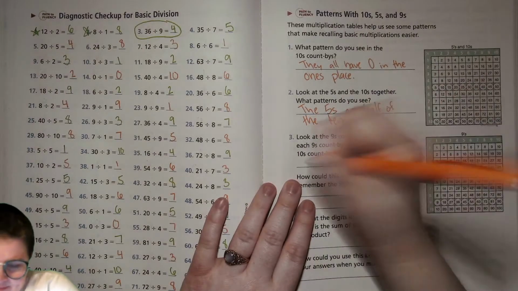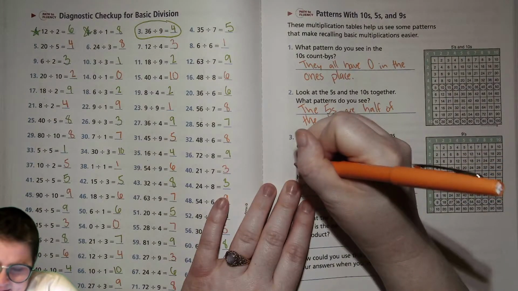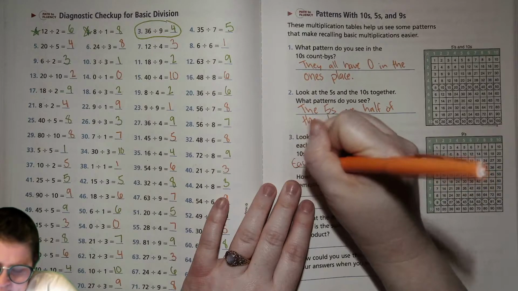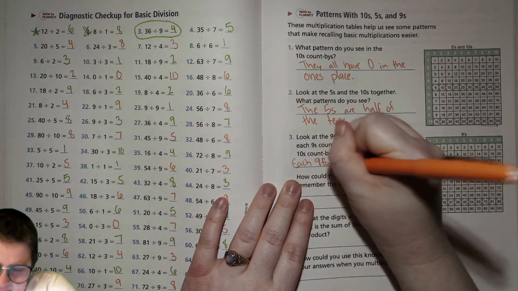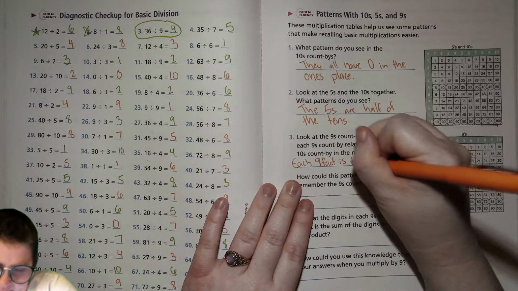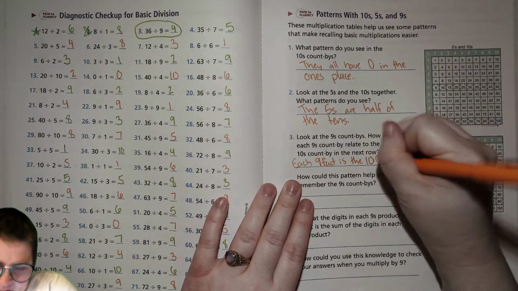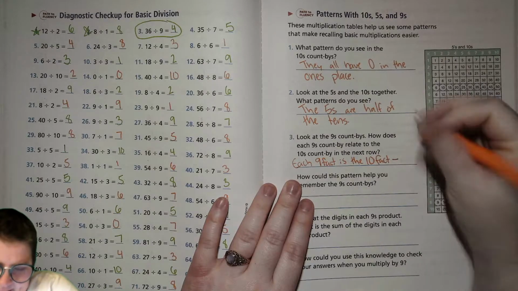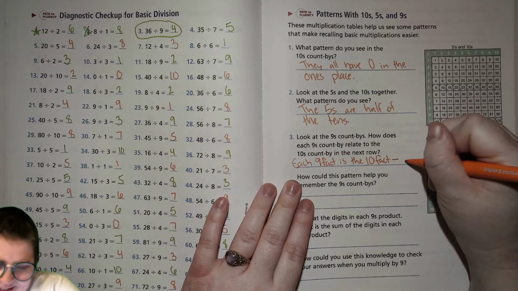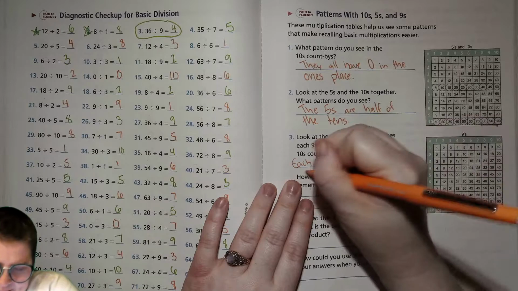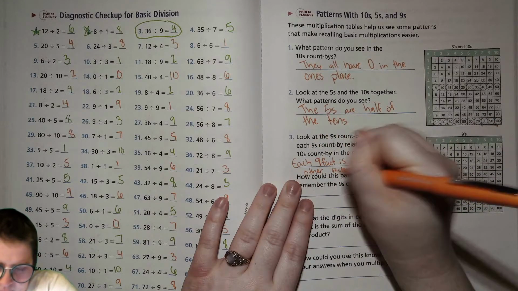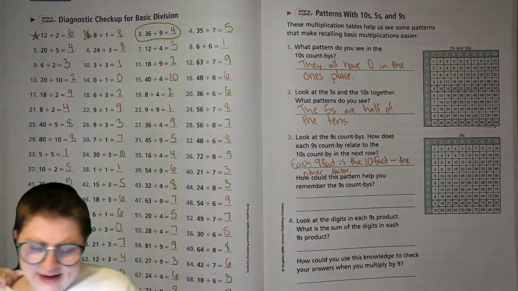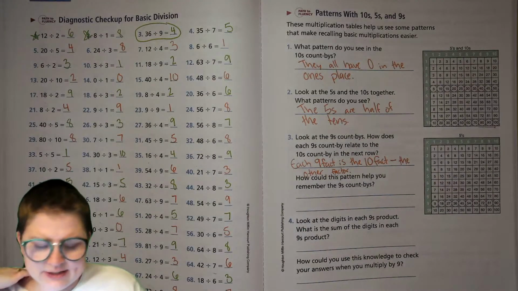So each 9 fact is the 10 fact minus the other factor. How could this pattern help you remember the 9 count bys?